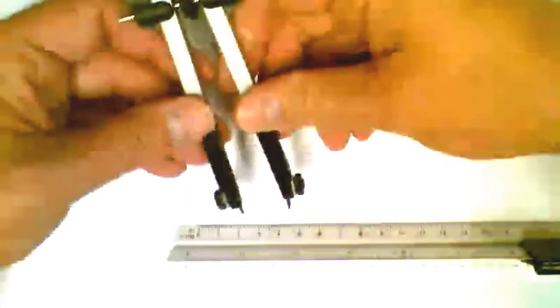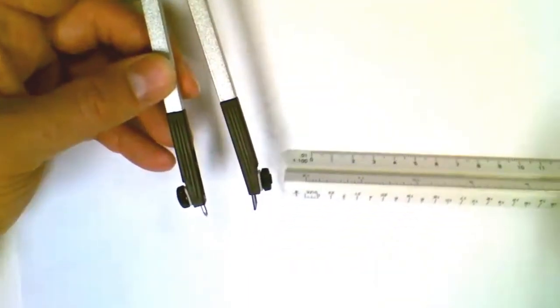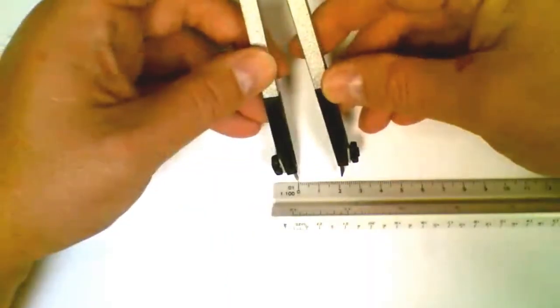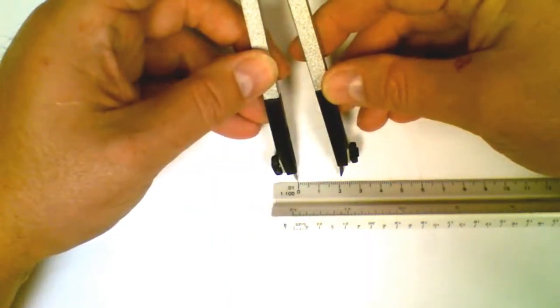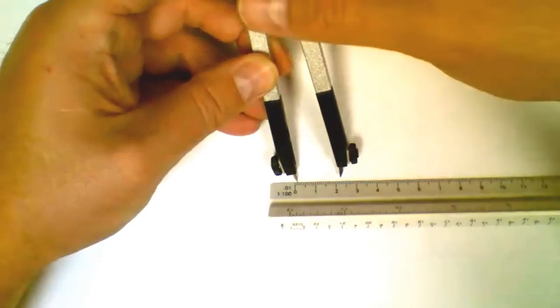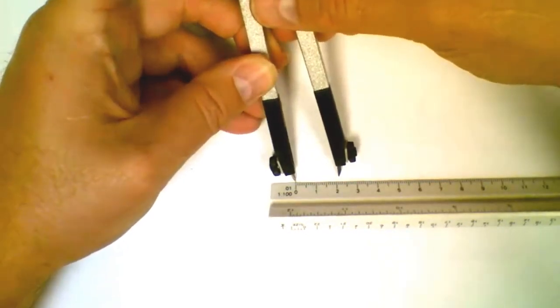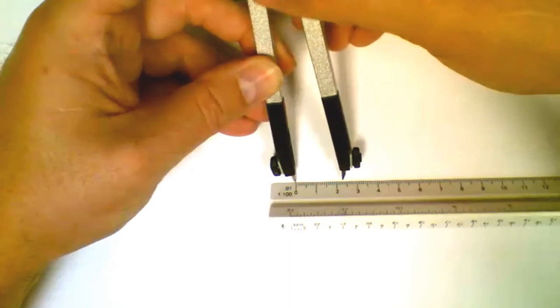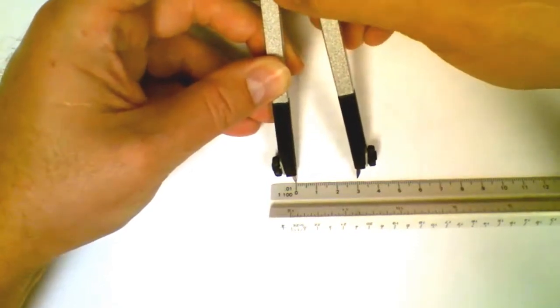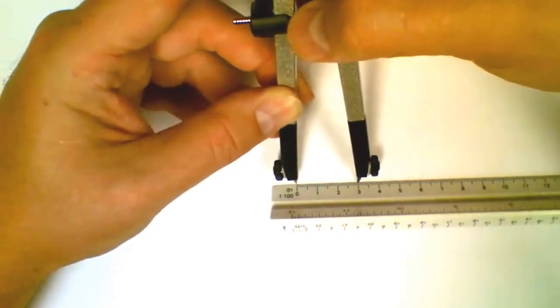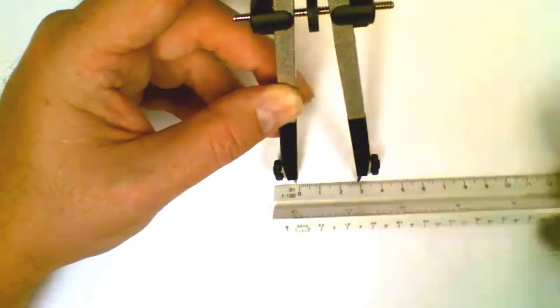There's no way to do this without getting my hands in the way. Let me see if I can. Here we go. Put the metal tip at 0. I want 37 millimeters. So that means I'm going to go to 3. So that's 3 centimeters.